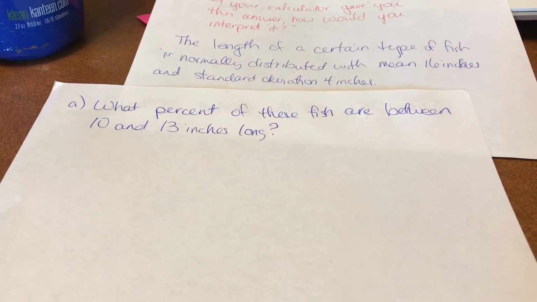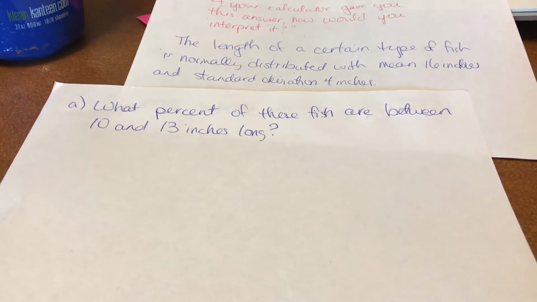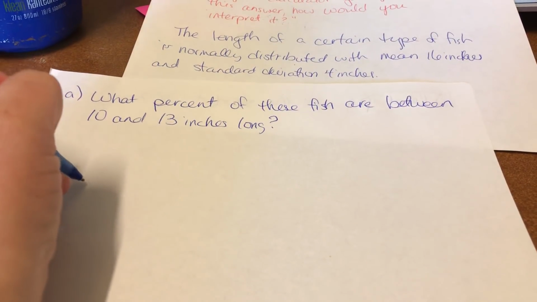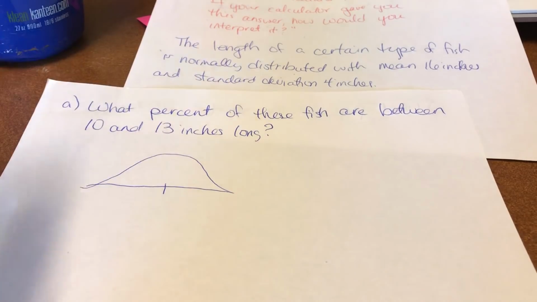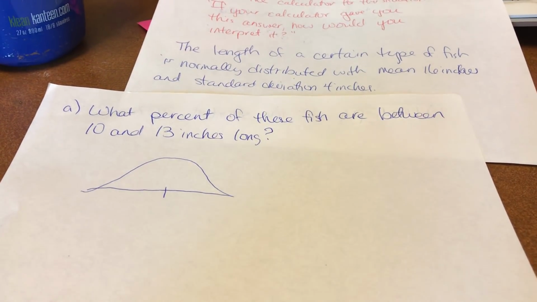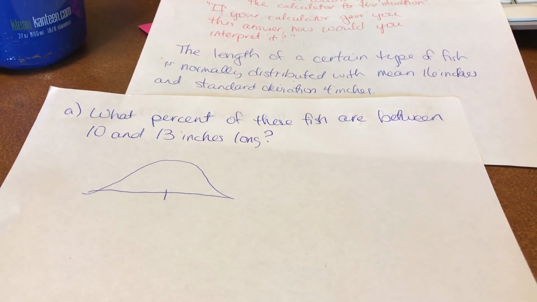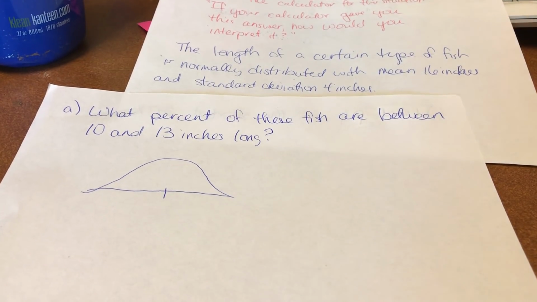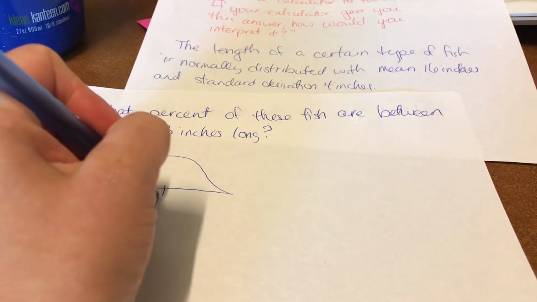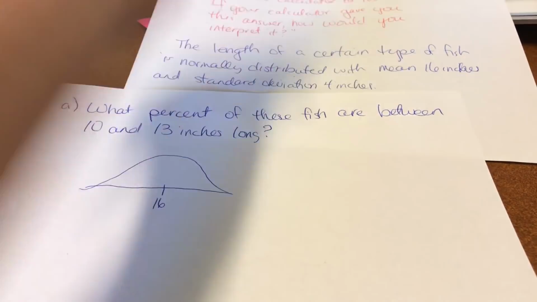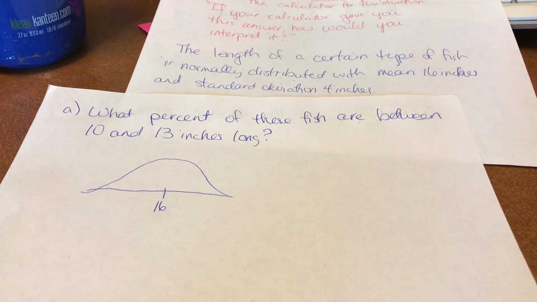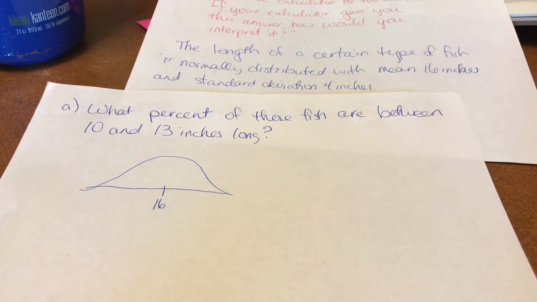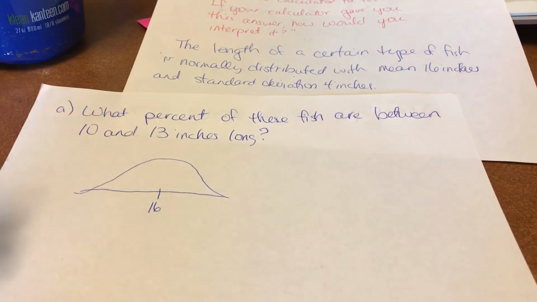Now, we're going to do this both in our calculator and by hand, and either way, I would highly suggest starting with a picture. And our picture doesn't have to be perfect, it's just to help us think. But we know that it's a normal distribution, so that's the hill. And in the middle goes our mean, which is 16. You can see that right there. I'm not going to put the standard deviation on. It's really not important to the picture. And what I want is everybody between 10 and 13.